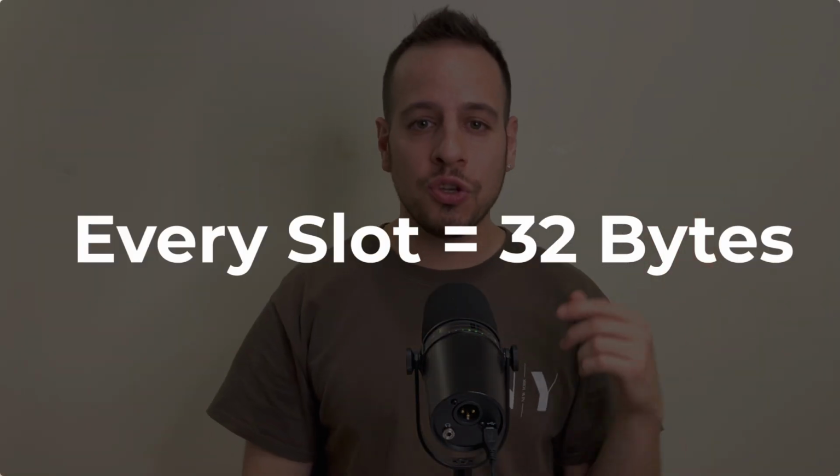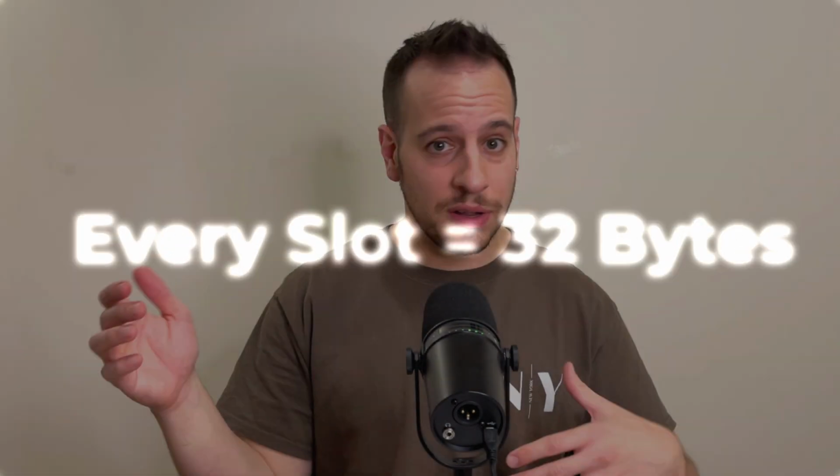We have slots 0, 1, 2, 3, 4, and so on. Now every slot has 32 bytes. You can imagine that you have a lot of bags, and in every bag you can put X amount of candies or whatever stuff you want to put inside. So every storage slot is limited to 32 bytes.